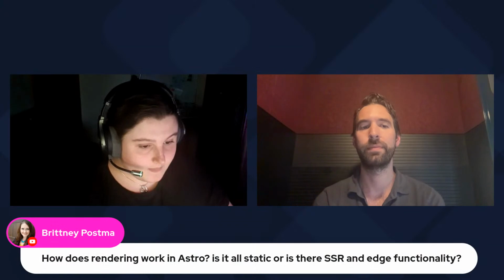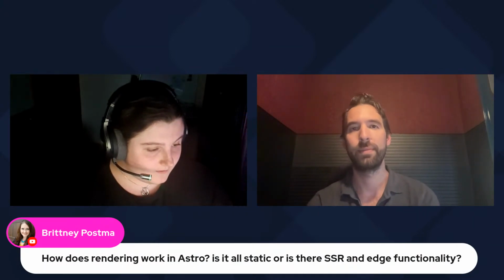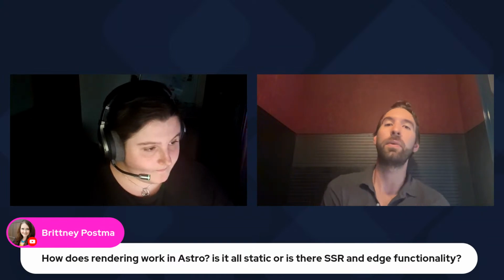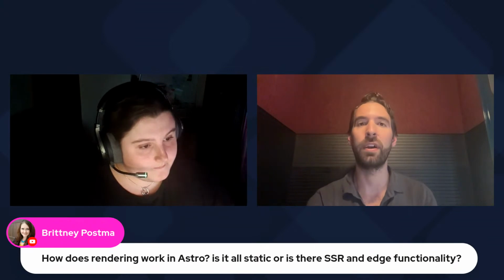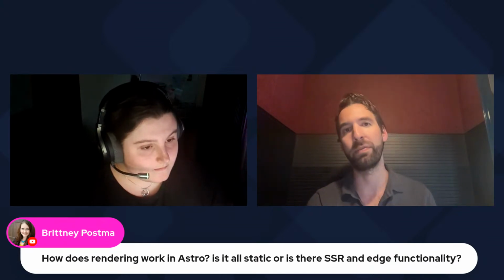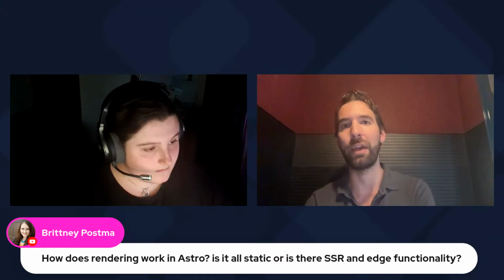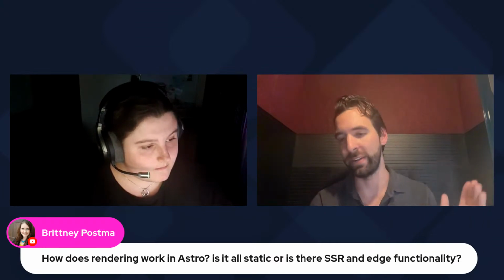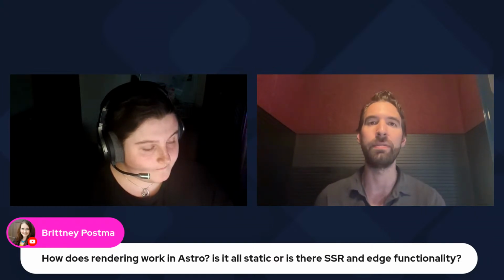Okay. Brittany asked, how does rendering work in Astro? Is it all static, or is there SSR and edge functionality? Oh, that's a great question. We just launched SSR as production ready for our V1. It was experimental for a couple of months as we built out adapters for Netlify, Vercel and Cloudflare. But as of V1, it is officially production supported, ready for you to build on top of.